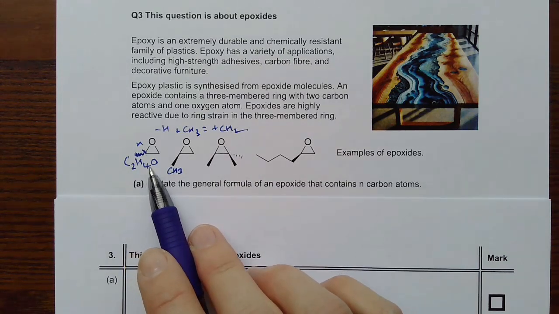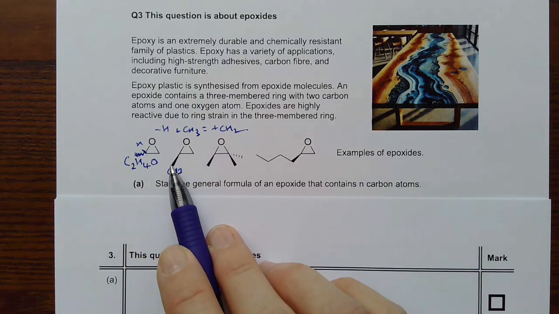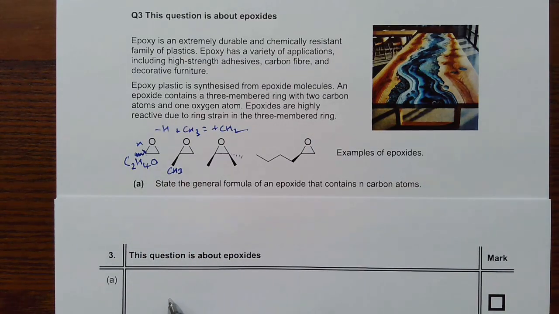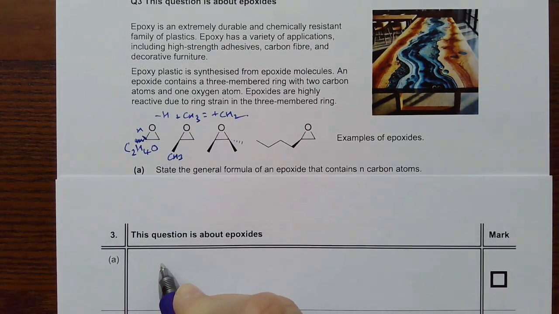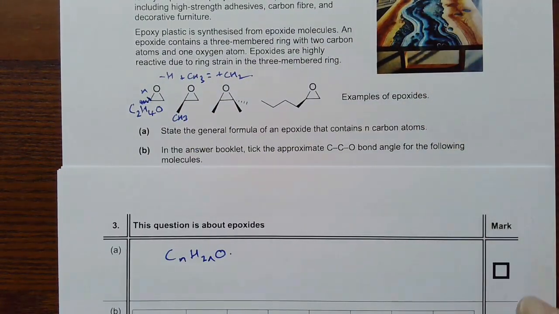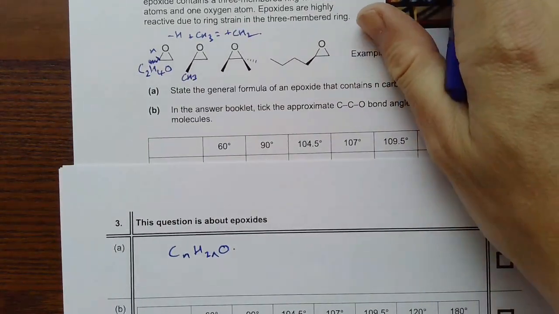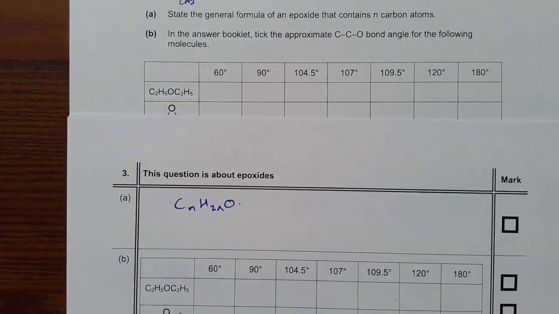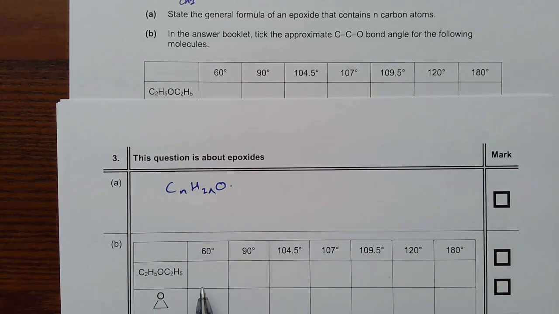So it'd be C2H4O, C3H6O, C4H8O, from which we can deduce that the general formula will be CnH2nO. And you can go back and convince yourself that all of these will follow that general formula. So then we have the approximate CCO bond angle for the following molecules, and we're given the same table in the question paper and in the answer booklet.